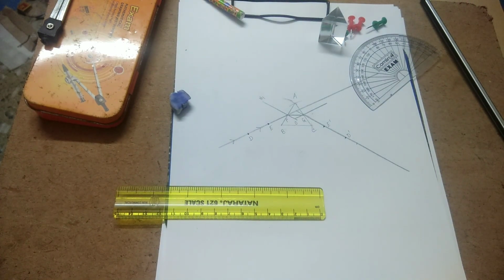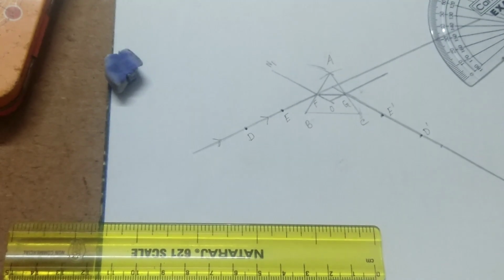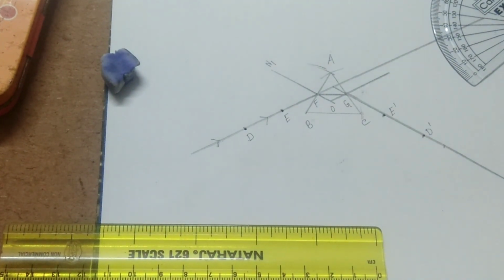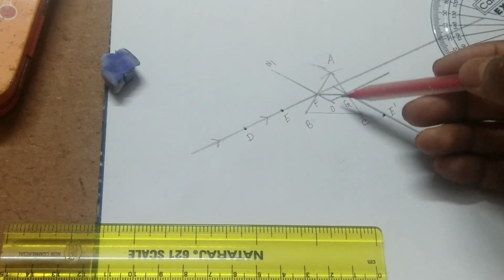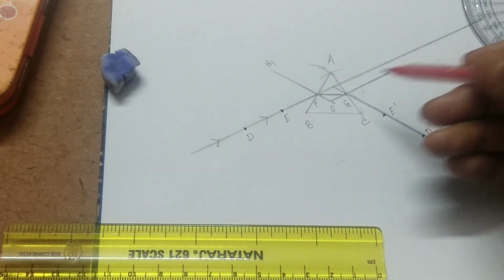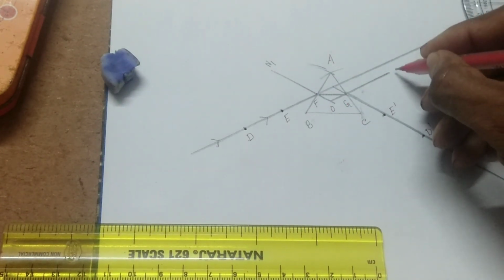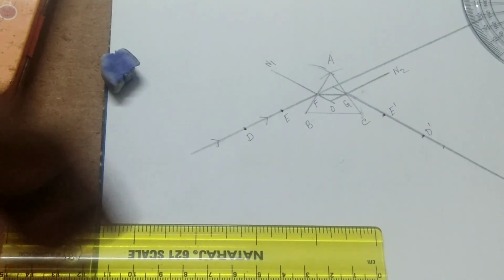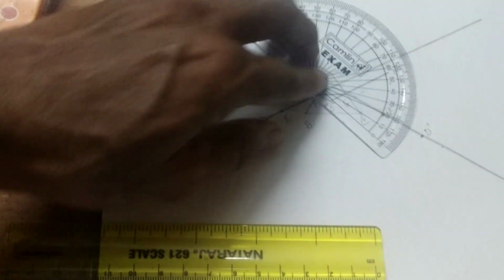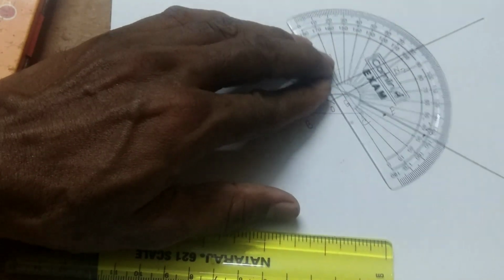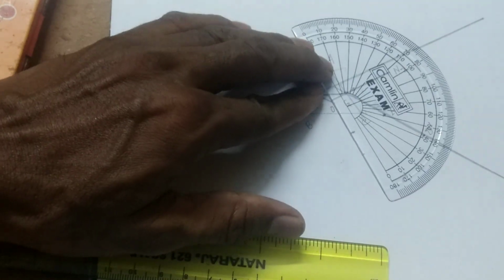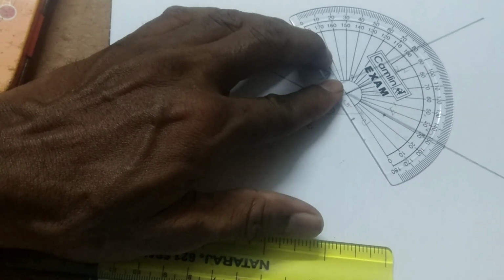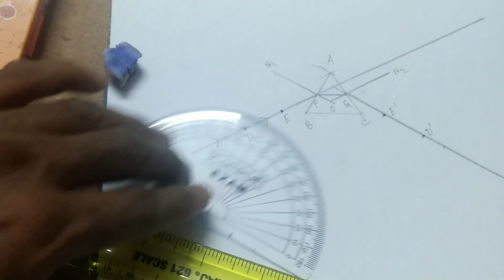Let us take another normal ON2 on the other surface of the prism. That means from here we also make 90 degree at this point, and we get the normal again. Here see, ON2 is the normal.